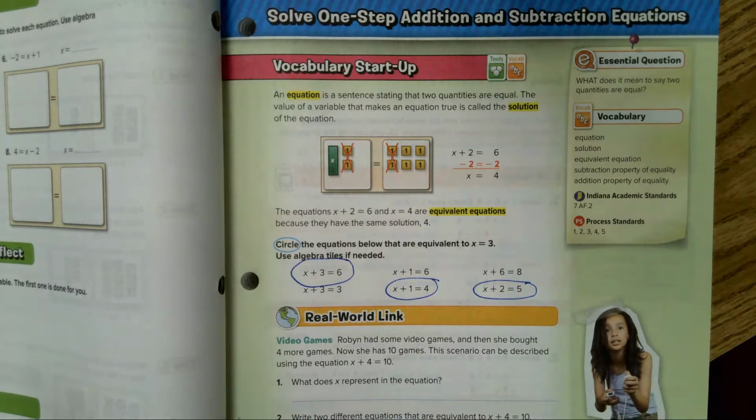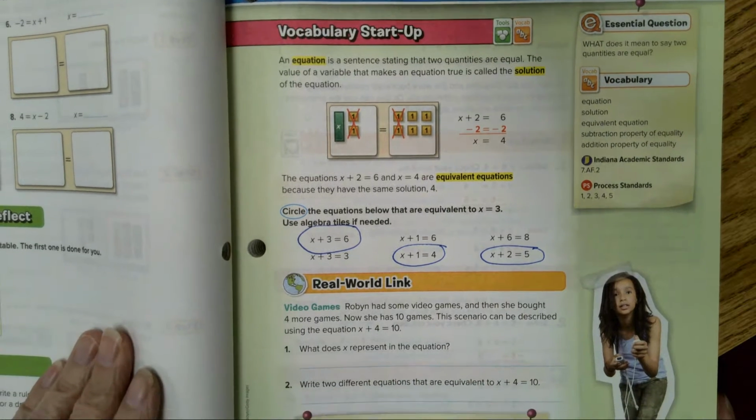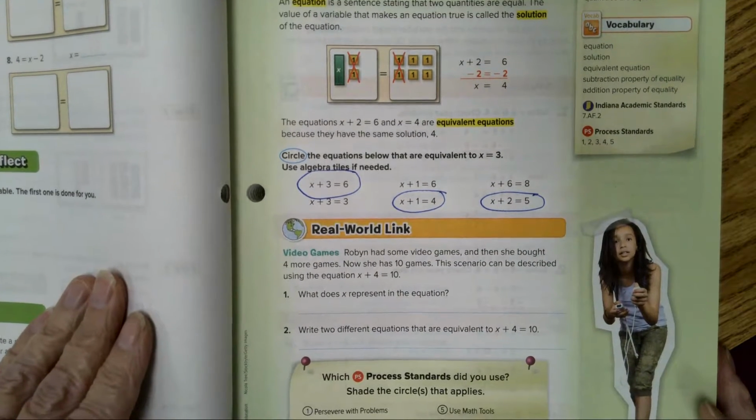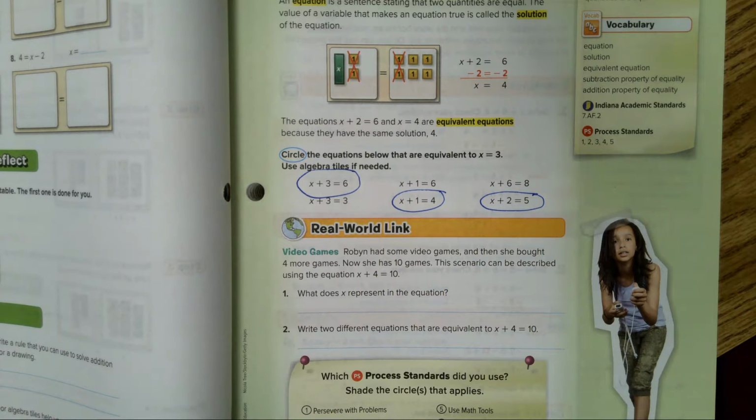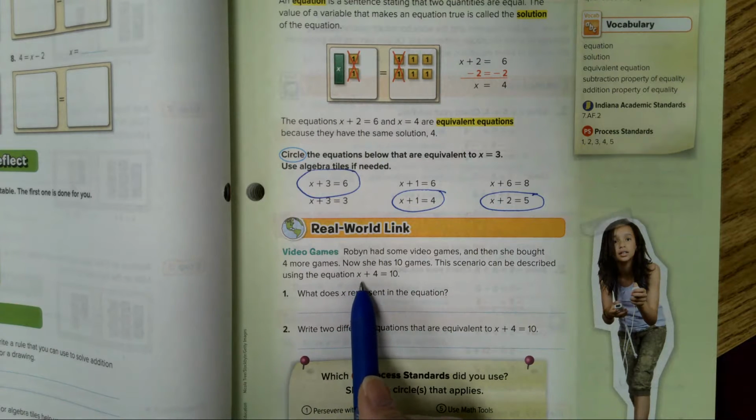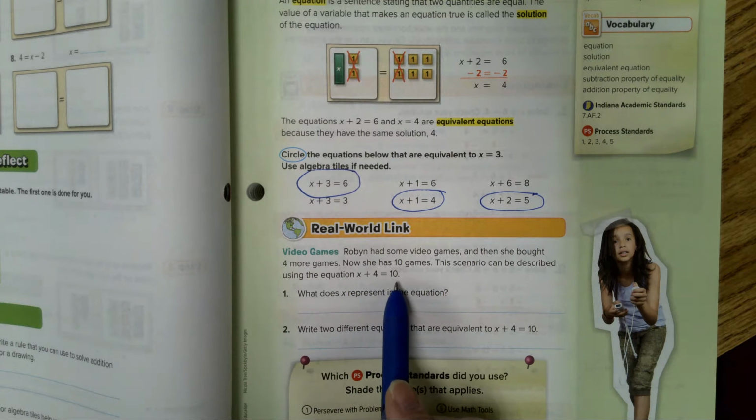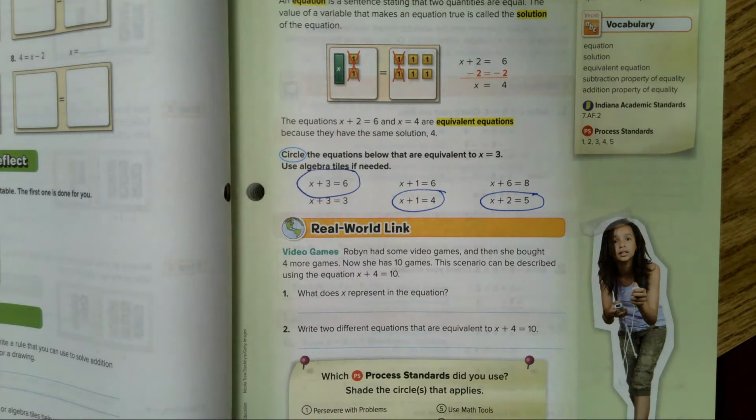Now let's look at the real world link. Video games. Robin had some video games and then she bought 4 more games. Now she has 10 games. This scenario can be described using the equation x plus 4 equals 10. She had some games, she bought 4 more games, and now she has 10. What does x represent in the equation?